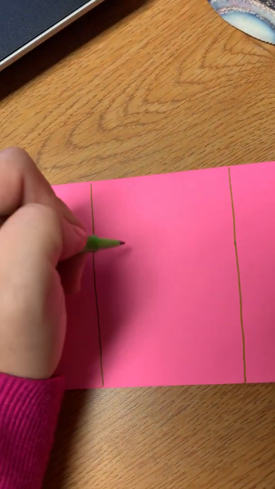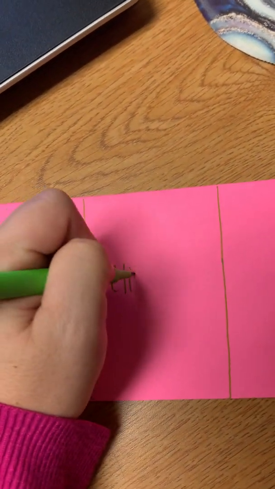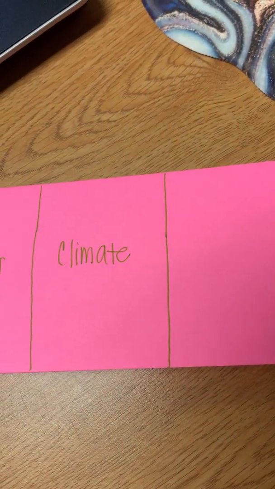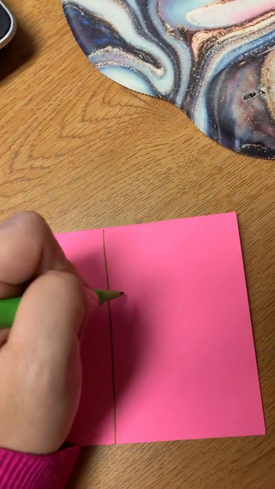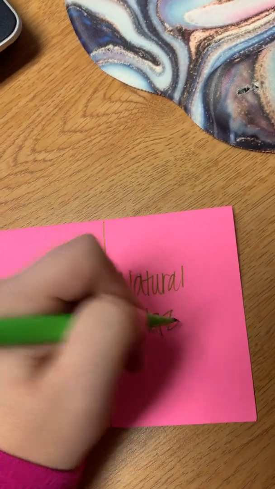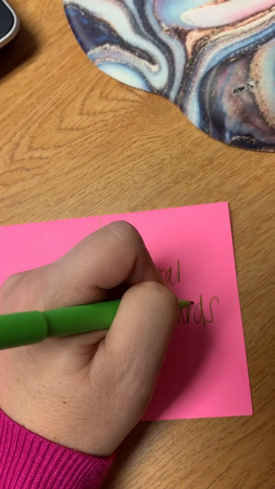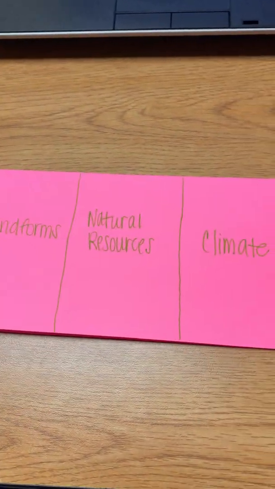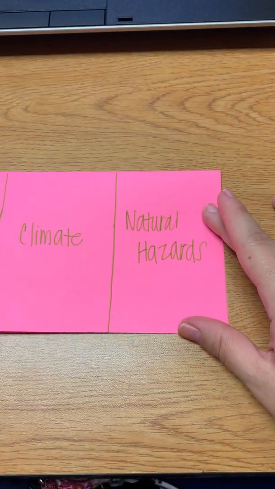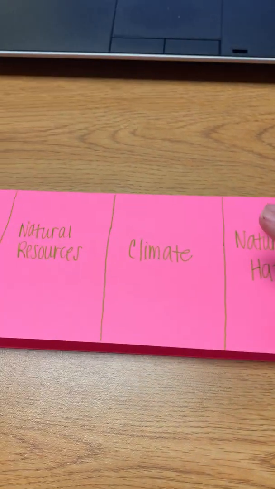The next third portion of your paper is going to say climate. And the last one is going to say natural hazards. Okay, so you've got your 4 parts: landforms, natural resources, climate, and natural hazards. Then we're going to flip it up here and write some stuff inside of it.